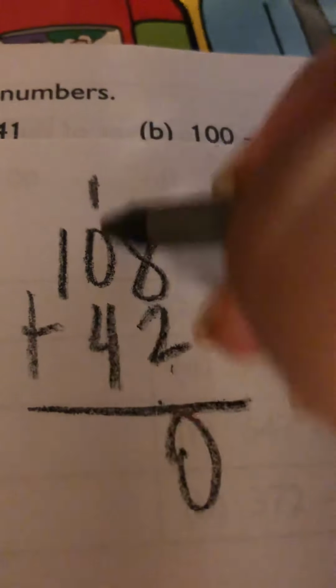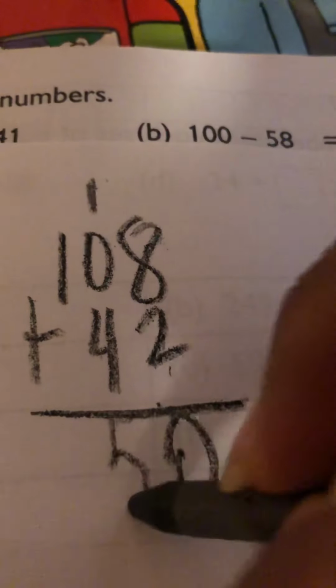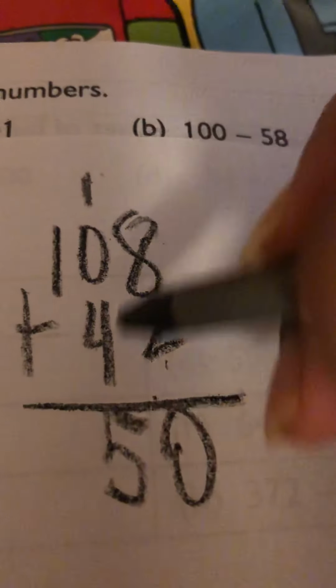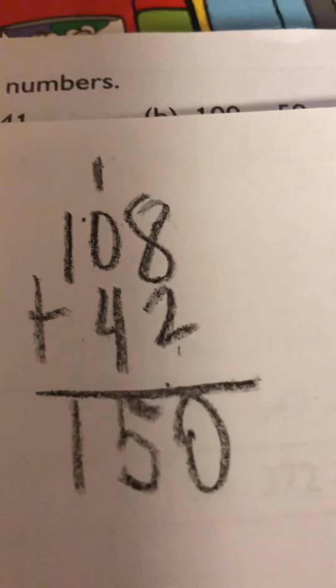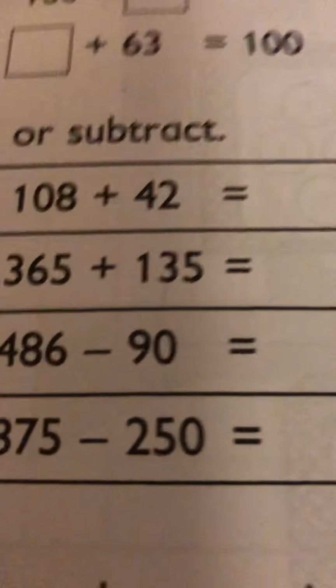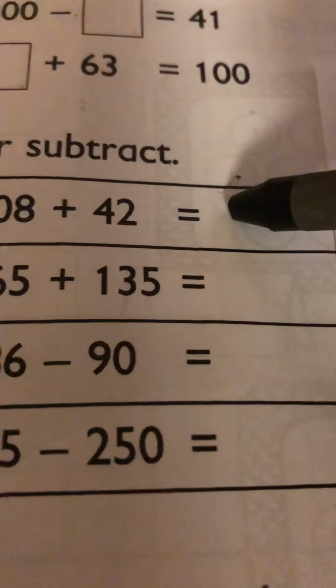So in my ones place, I have 8 plus 2. I know that that's 10. I put my little 1 at the top. 4 plus 1 is 5. So I put my 5 here. And then my 1, I bring it down from the hundreds place. So the answer is 150. So that's what this answer would be for this problem.